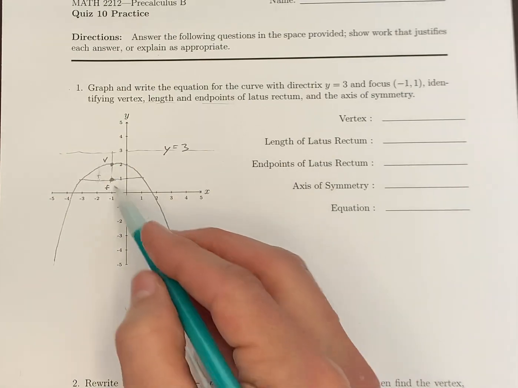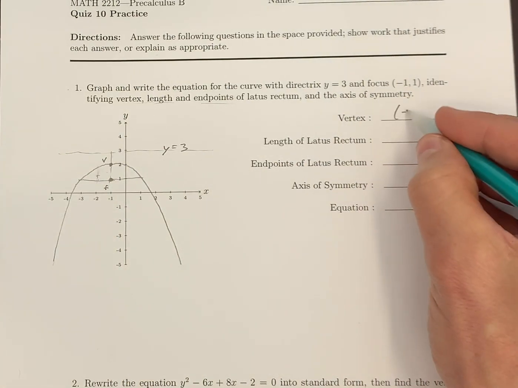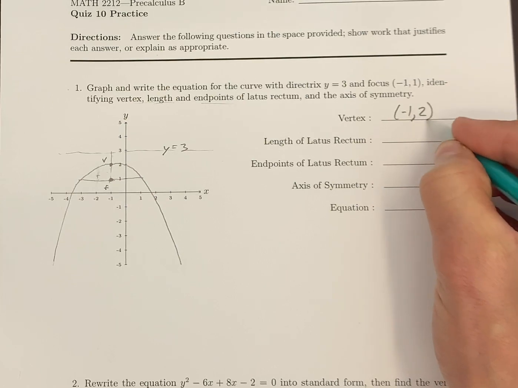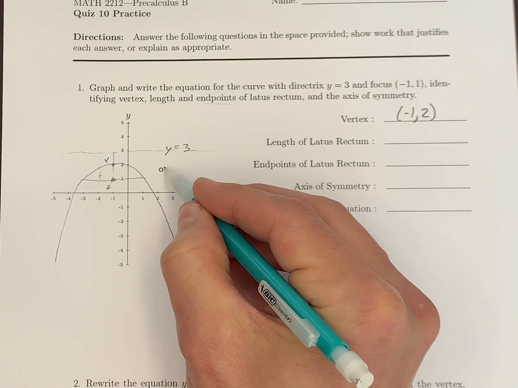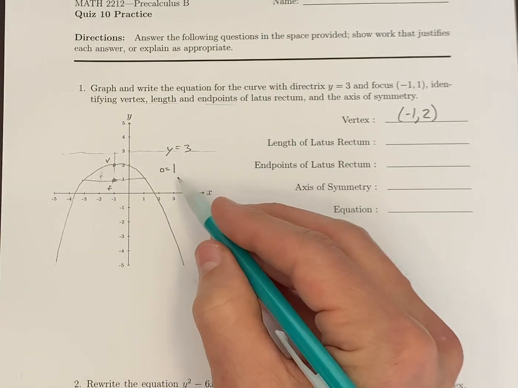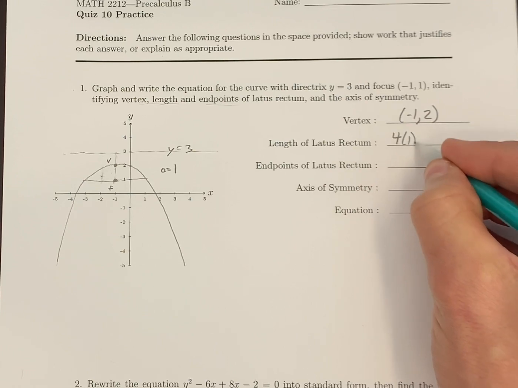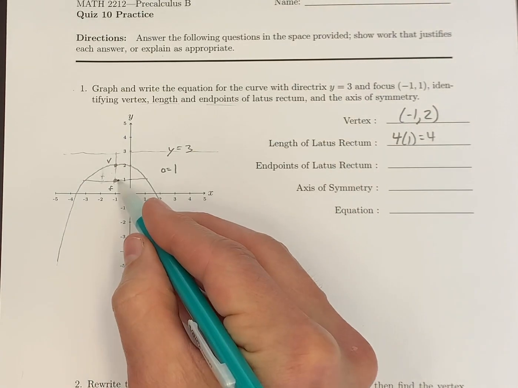That distance is obviously 2. So 1 in between there is going to be the point -1, 2. By the way, this says my focal length A is 1. Okay, what's the length of the latus rectum? It's 4A. So 4 times 1 is 4. What are the endpoints of the latus rectum?